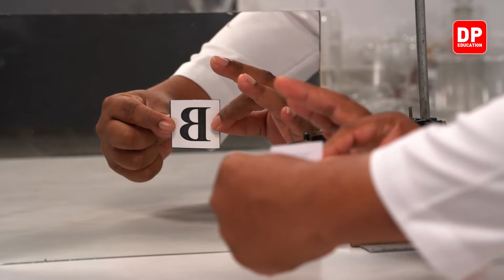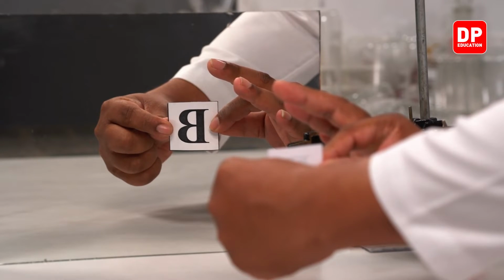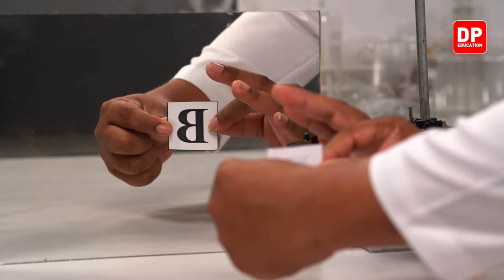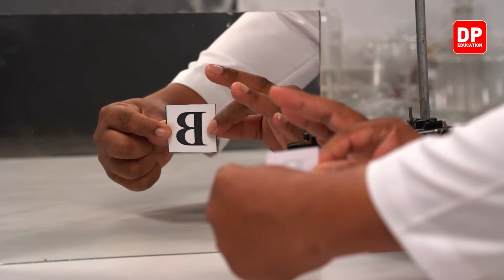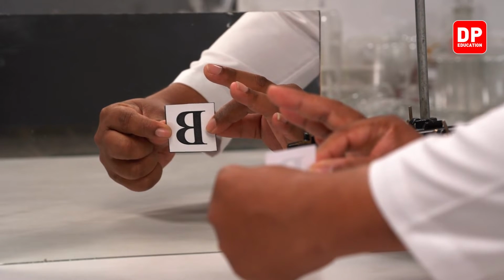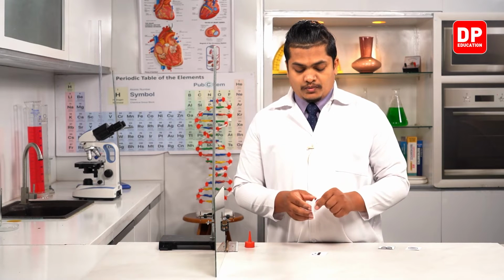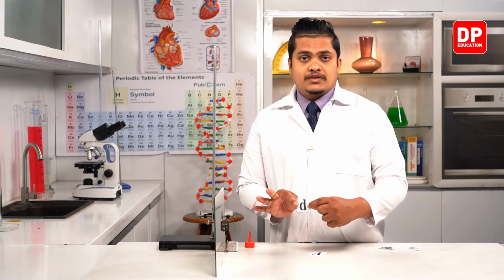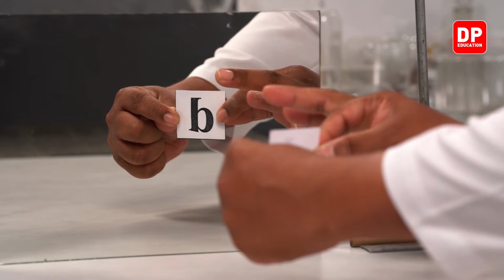Let's see. As you can see here, now it's very clear to us that there is a change in the left hand and right hand directions. There's a clear change, right? There's a clear change between the left and right directions, my dear children. We'll observe another one. This is simple D, right? So let's observe it. Simple D is now like simple B when you're observing from the mirror.